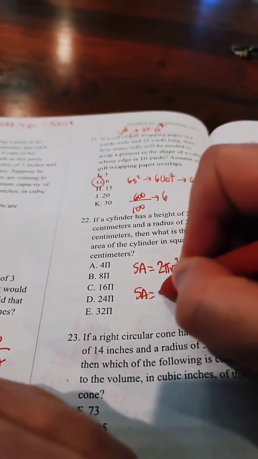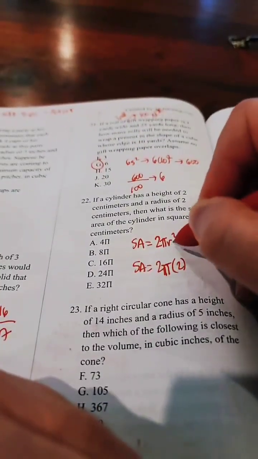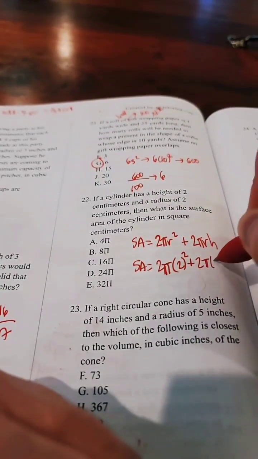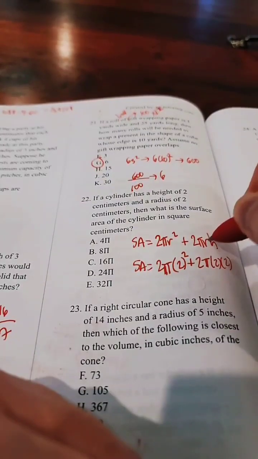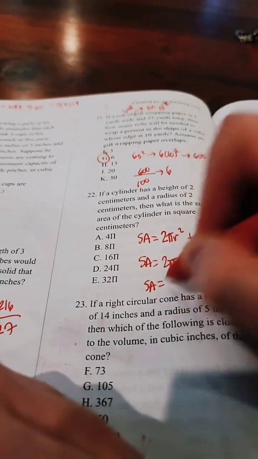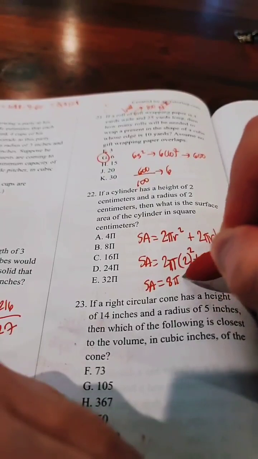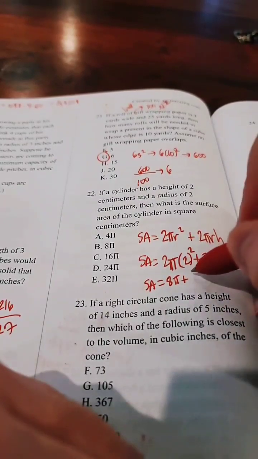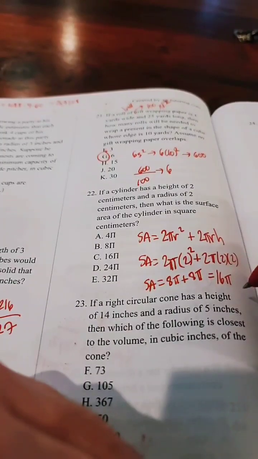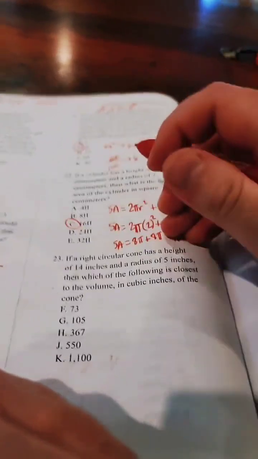So we can just plug that in to find the surface area. Surface area is equal to 2 pi times 2 squared, because the radius is 2, plus 2 pi times 2 times 2. All I'm doing is plugging in 2 for r and h. So 4 times 2 is 8, so it would be 8 pi plus 8 pi, which is equal to 16 pi. So it's going to be C. Let's go to number 23.